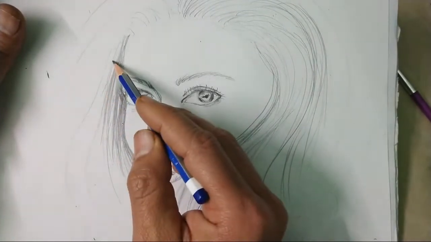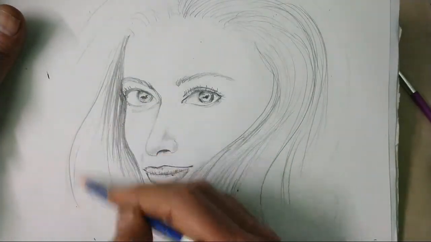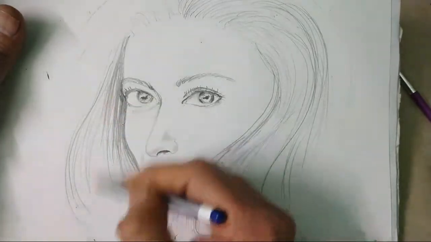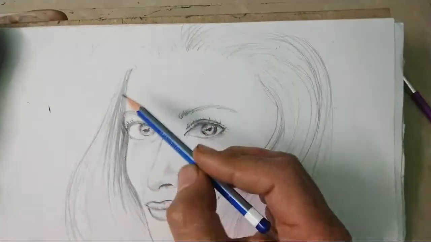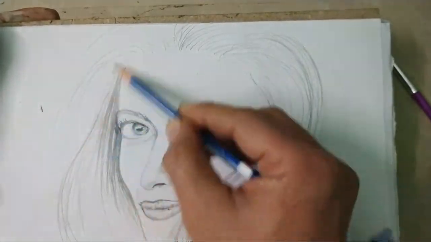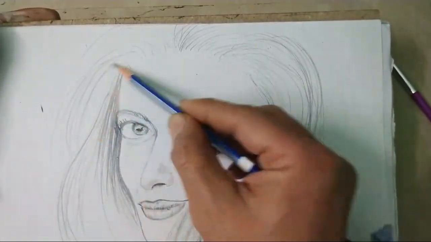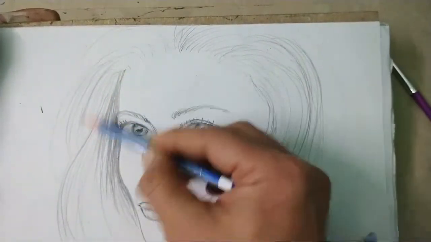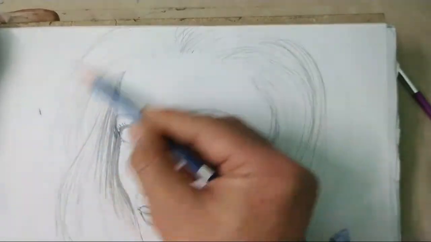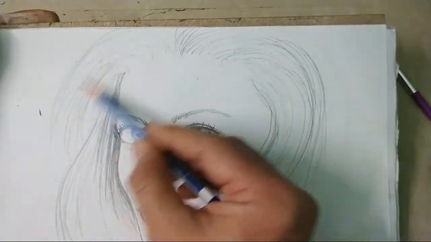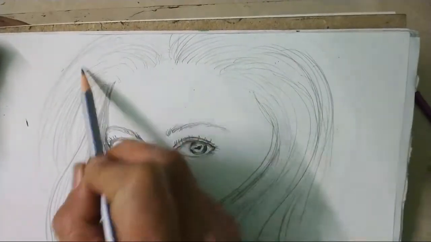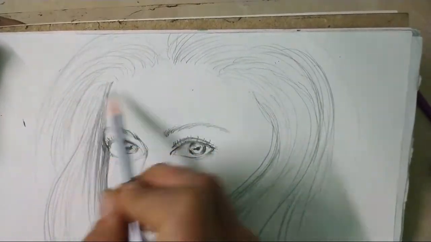The hair has to be done, and move the pencil according to the flow of the hair. So the outer part, you are watching that each hair has to be drawn, and the angle of the hair plays an important role. Move the pencil according to the angle of the hair.